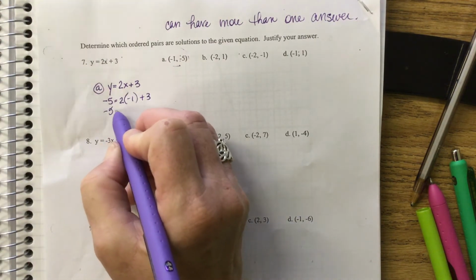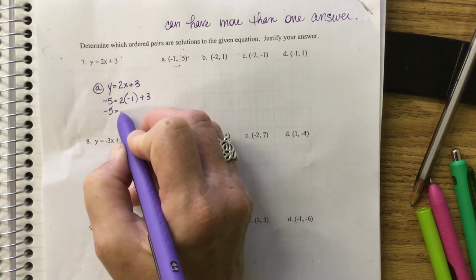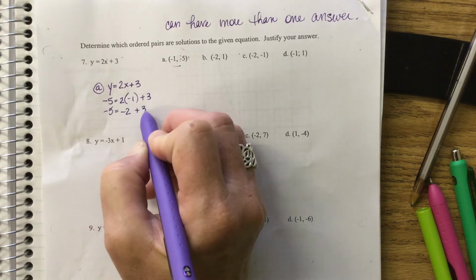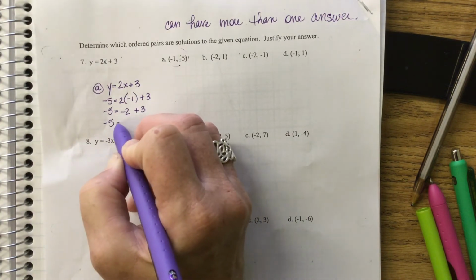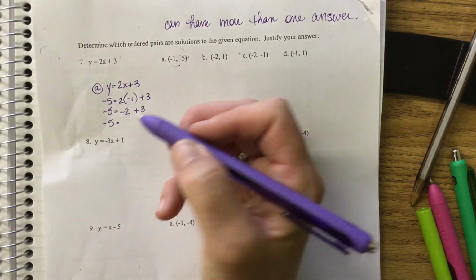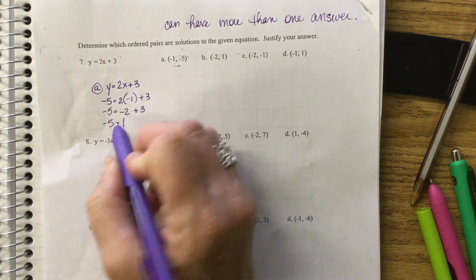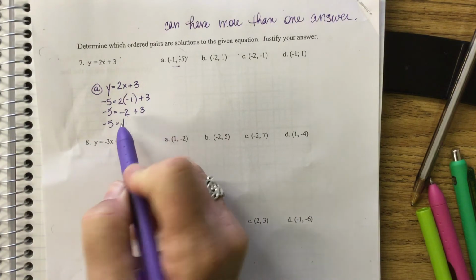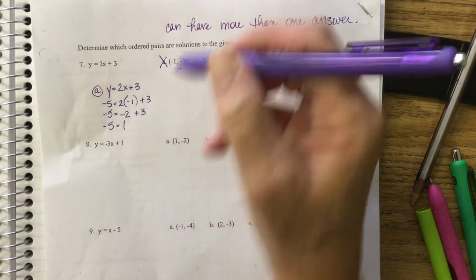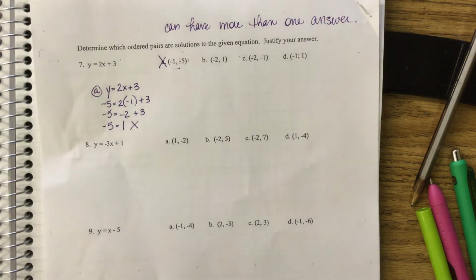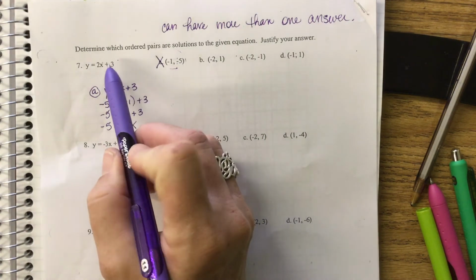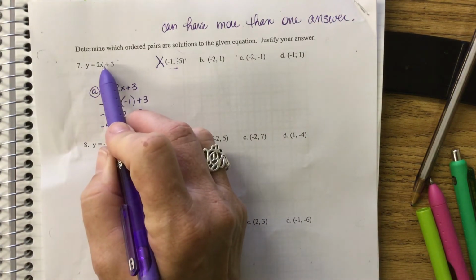And I solve it. 2 times negative 1, negative 2 plus 3. What is negative 2 plus 3? You have a calculator. That's right, 1. Does negative 5 equal 1? No. So in other words, that ordered pair is not an ordered pair for this linear function.